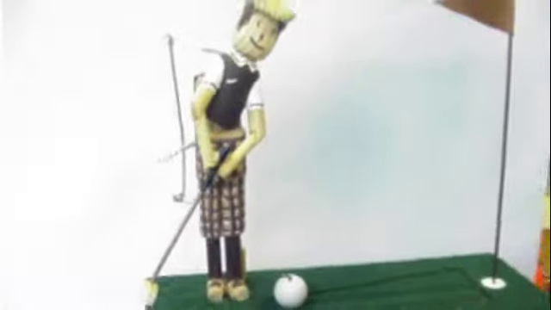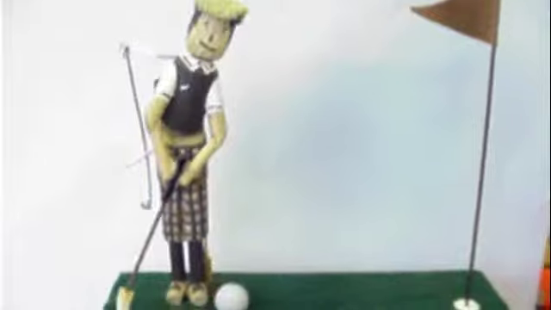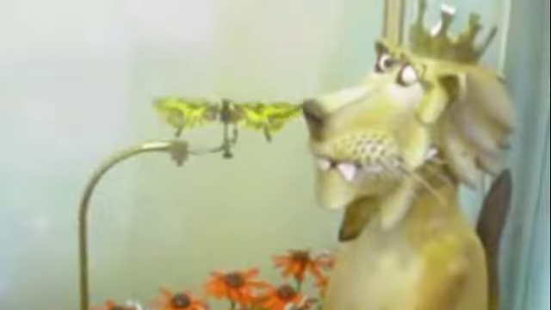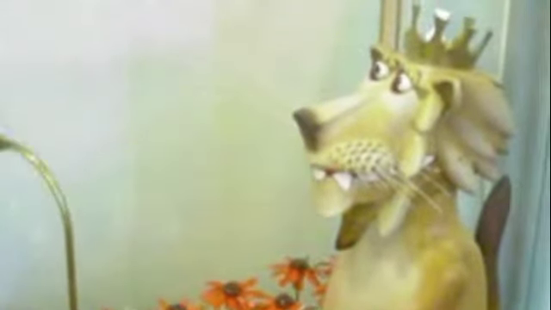This program is also ideal for Key Stage 4 and 5. This automata of a golfer is a typical GCSE project. There are many excellent examples of professionally made automata. This one of a lion was designed and made by Ron Fuller, a world-renowned automata designer.